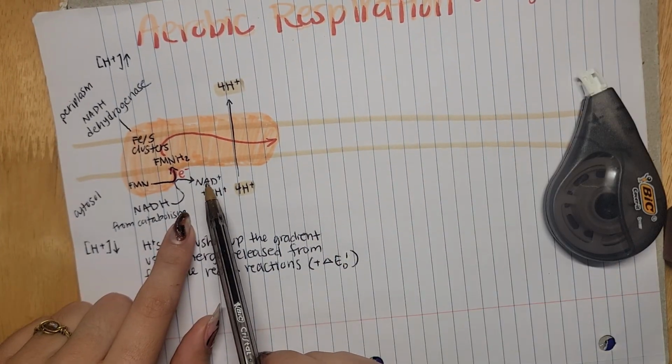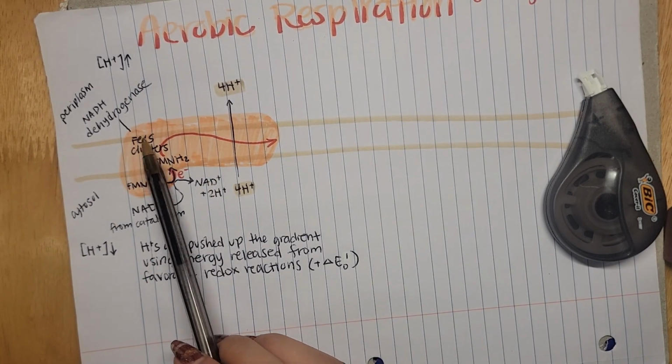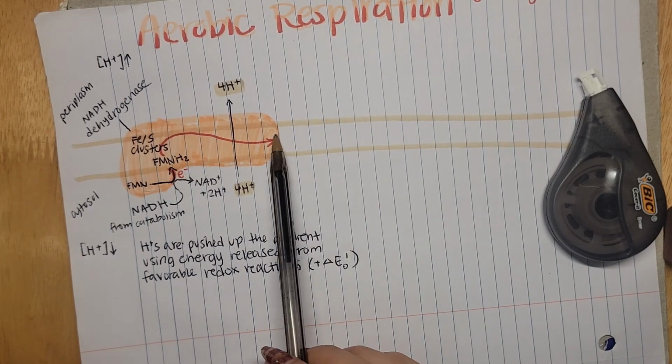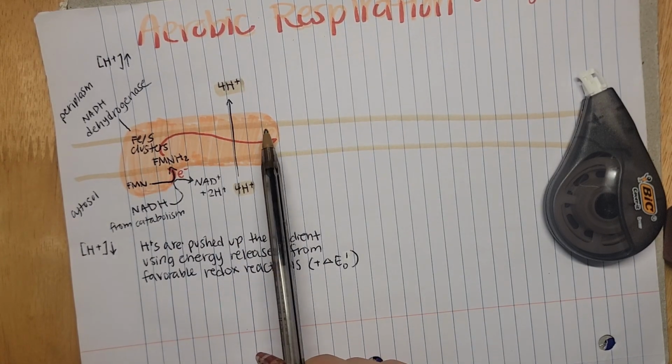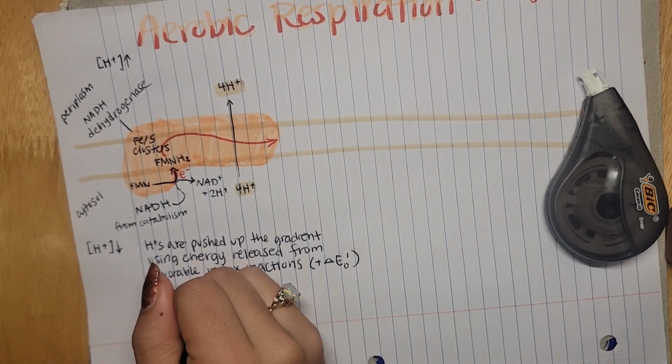So NAD is going to have a lower reduction potential than FMN, which is going to have a lower reduction potential than our iron in our iron sulfur clusters. And then as it gets passed along in these different molecules, those will all have increasing reduction potential. So we're going to be releasing energy every time we do this. And we can use that energy to push up the protons.